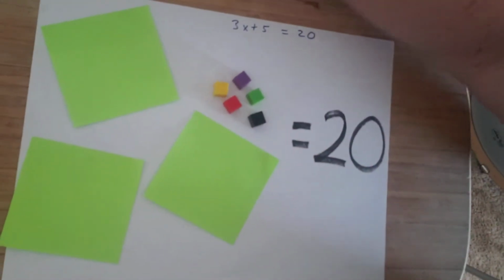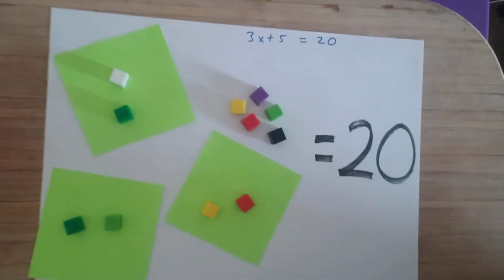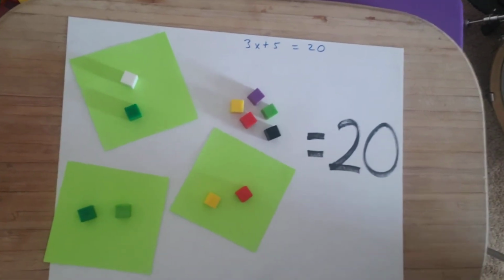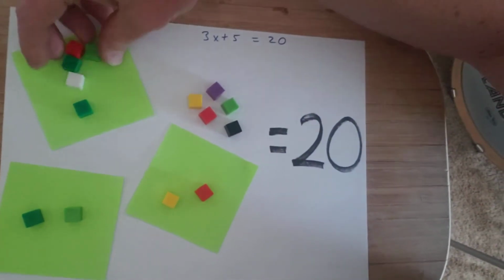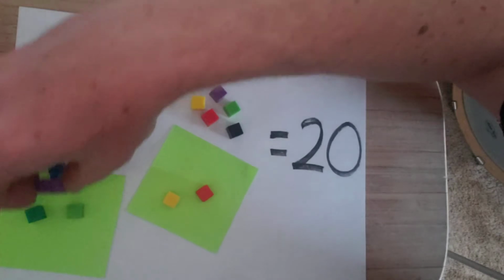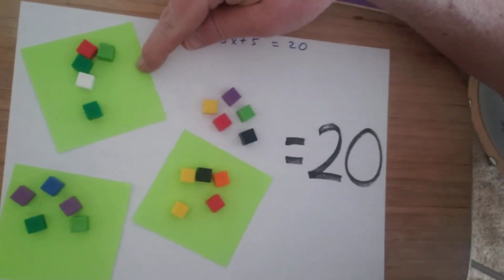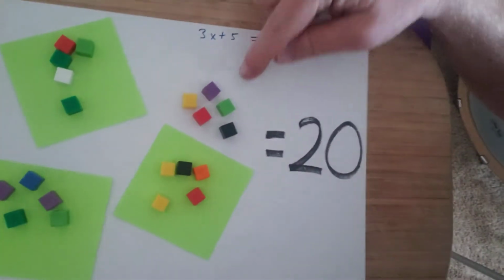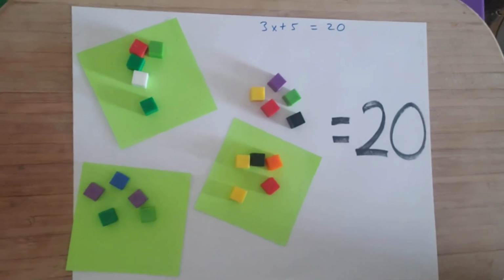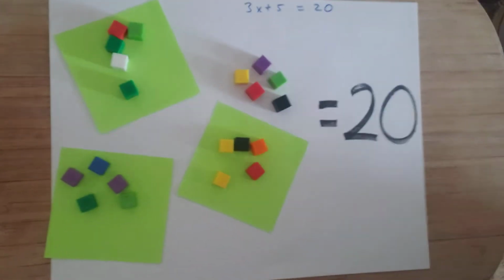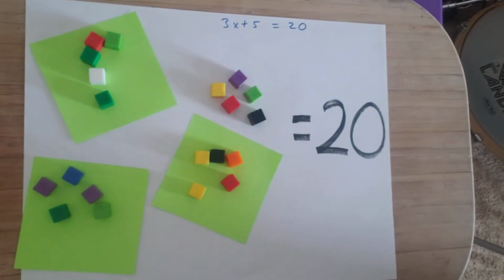Each of these post-it notes has to have the same amount of cubes on it to equal 20. So for example, I could put 2 cubes in this one, 2 cubes in this one, 2 cubes in this one. But now, does that equal 20? And if you count them all up, it doesn't. We need more cubes. And then the students might eventually figure out if we put 5 cubes on each of these. So now we've got 5 cubes there, plus 5 cubes there, plus 5 cubes there, plus the 5, and that does equal 20. So how much does each of the x's or each of the post-it notes represent? It represents 1, 2, 3, 4, 5. So we know that the x is now equal to 5.